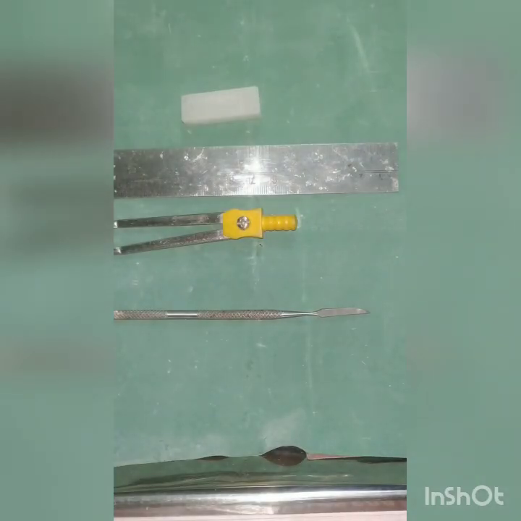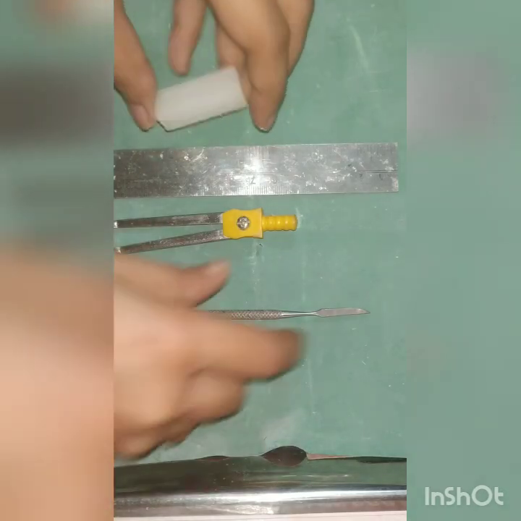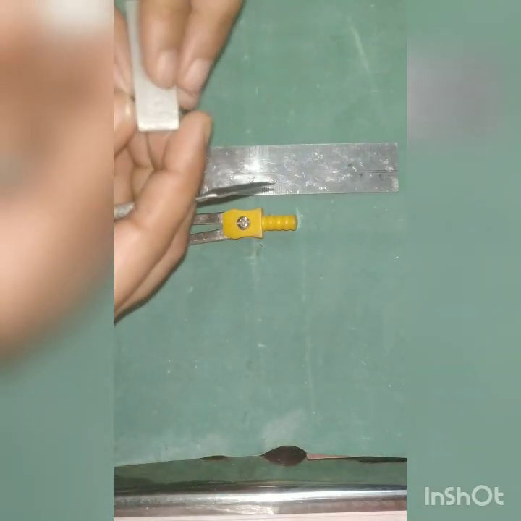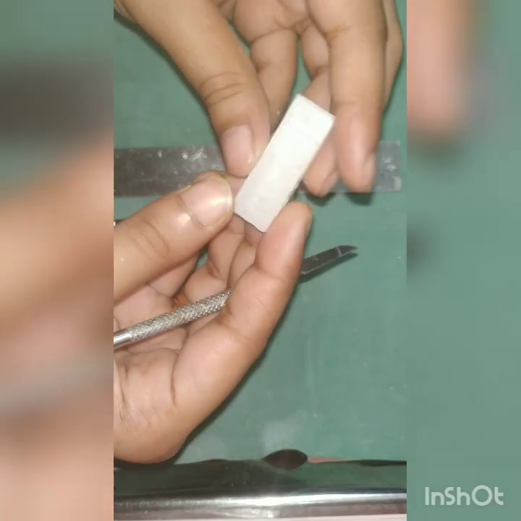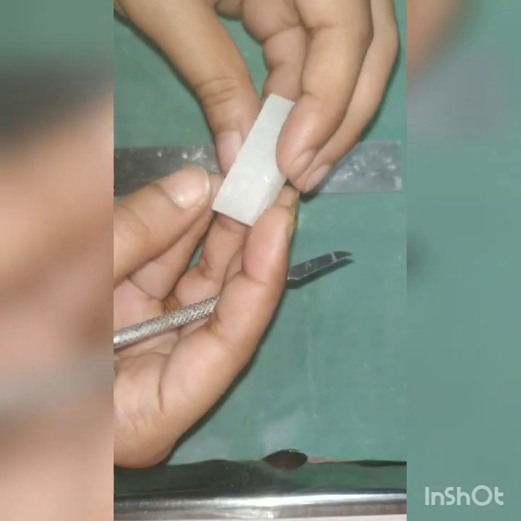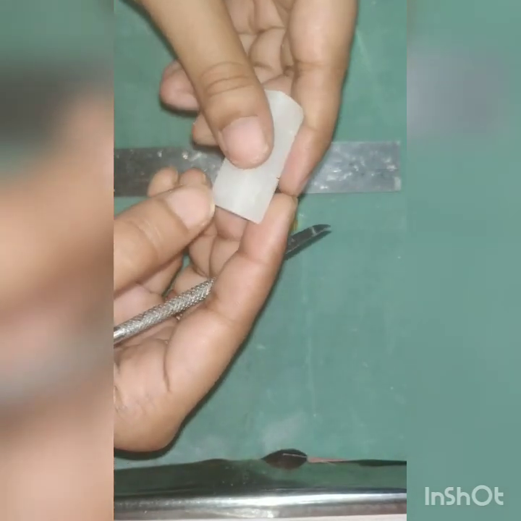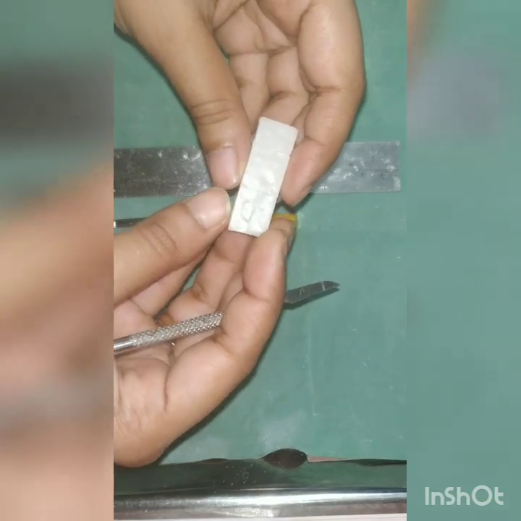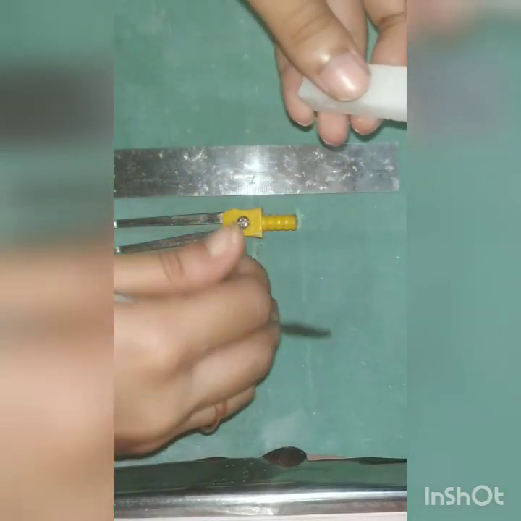This is a carving demonstration video for maxillary first molar of right side. We will start with marking the sides on the wax block, that is the buccal, palatal, mesial and distal side. Now we will mark the measurements on the wax block.